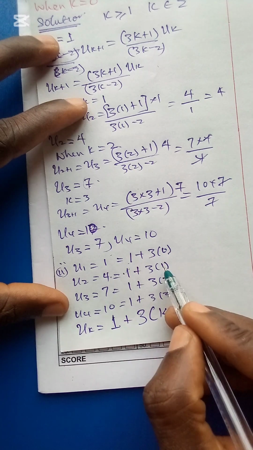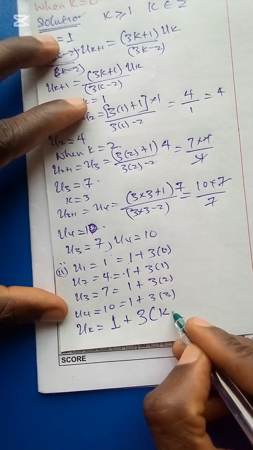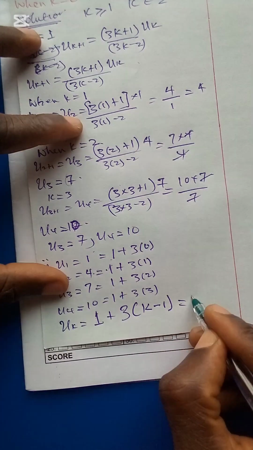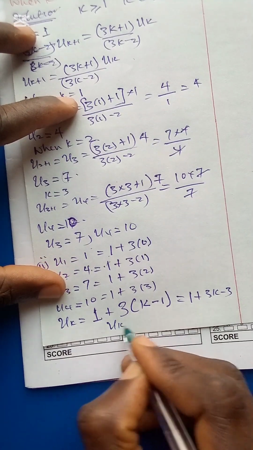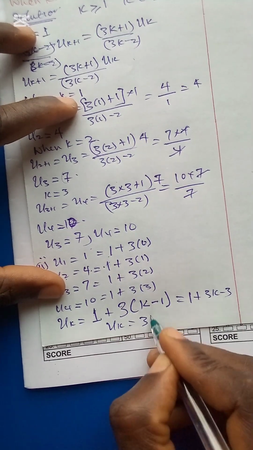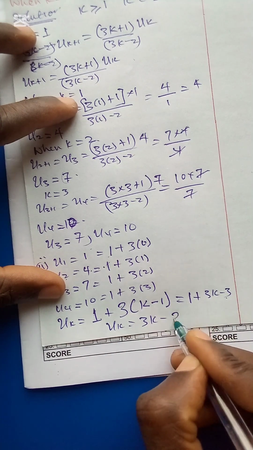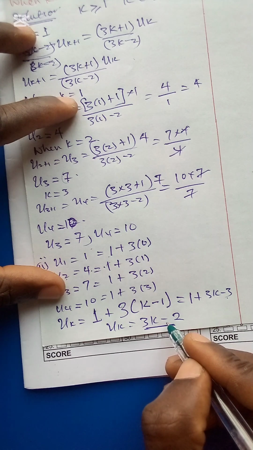And the second term is 1 minus the number of term here. So I'm going to write minus 1 here. And then open this bracket. That gives me 1 plus 3k minus 3. So Uk will now be 3k minus 3 plus 1 will give me minus 2. This is now the general term for the sequence.